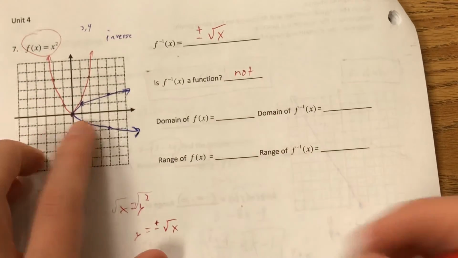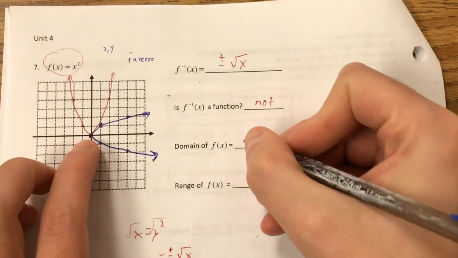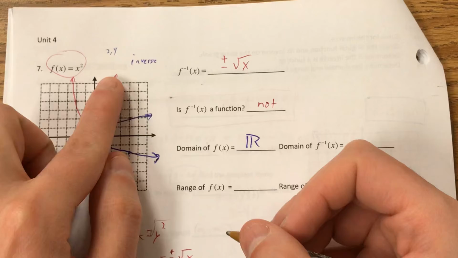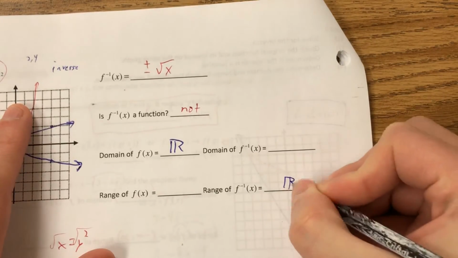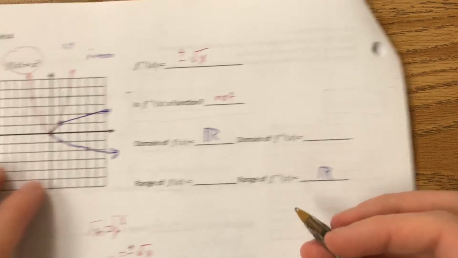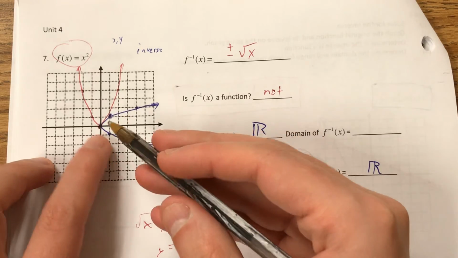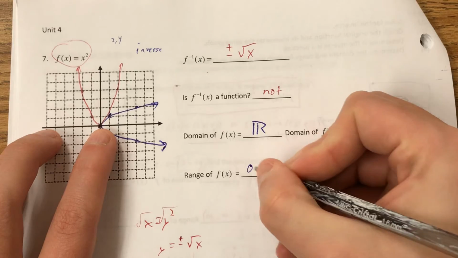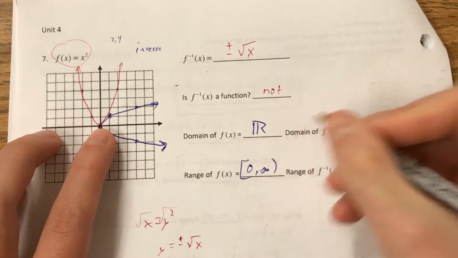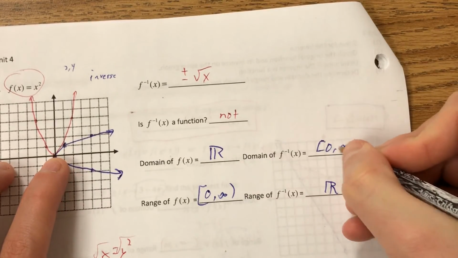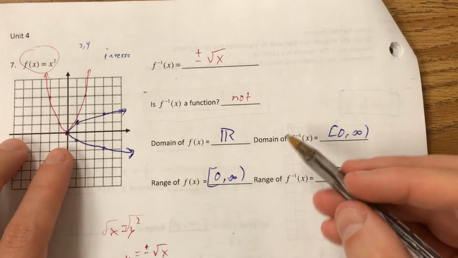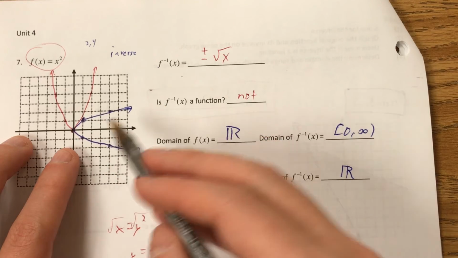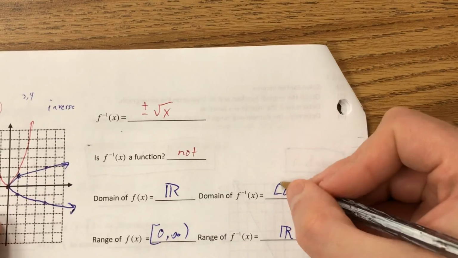In terms of domain and range, this will be all real numbers because it's going left forever and right forever, which then means this one also has to be all real numbers. The range for the red one starts at 0 and goes up forever, which means this one is also going to have to be that. But you can always double check. Domain of the inverse, the domain starts at 0 and goes to infinity. So yeah, it's good. Cha-ching.